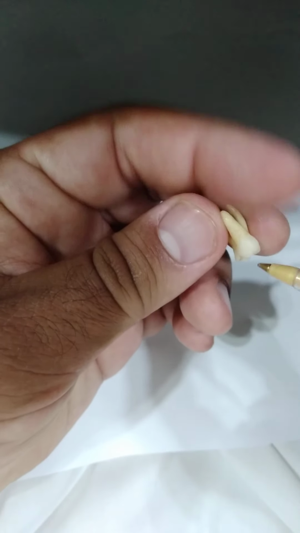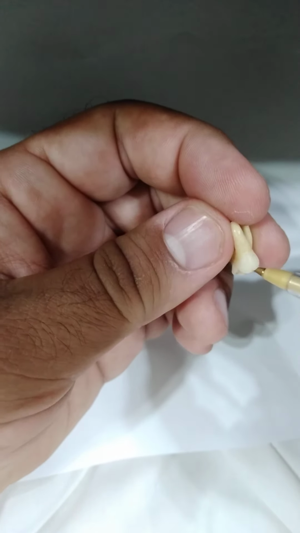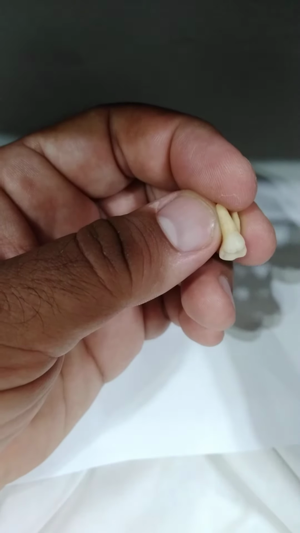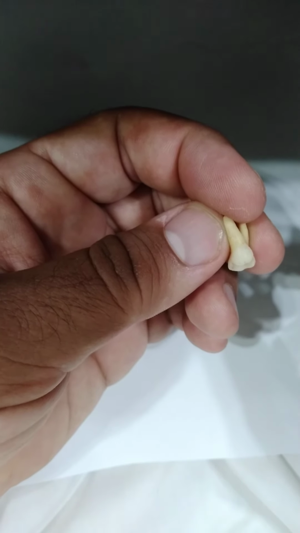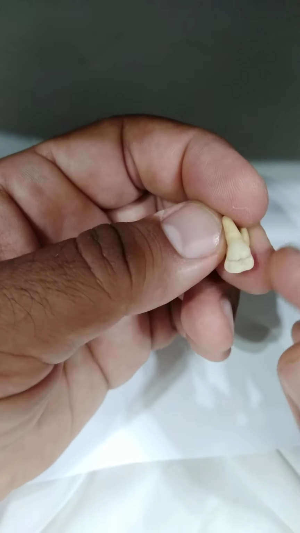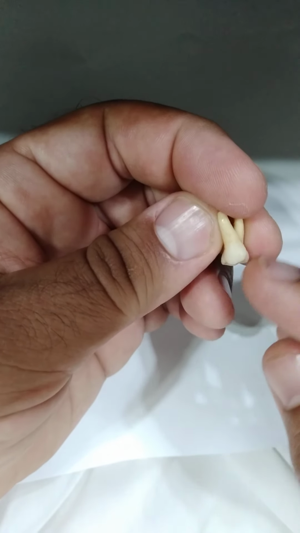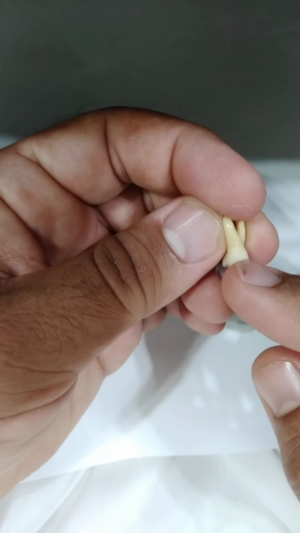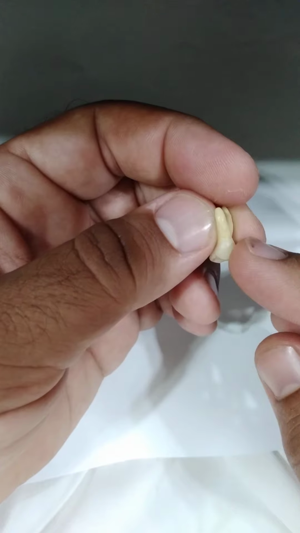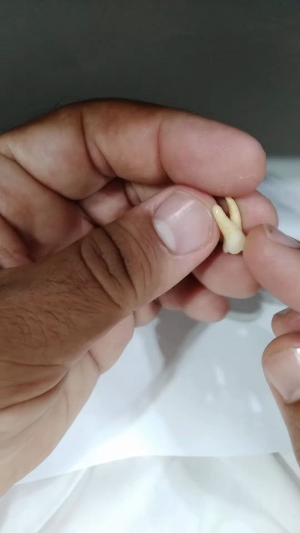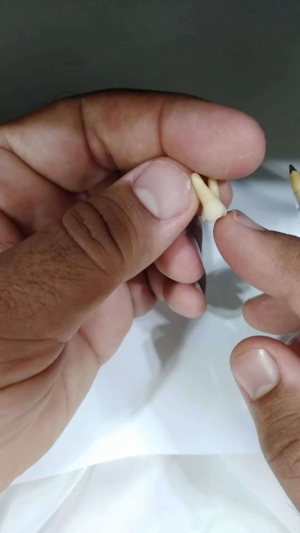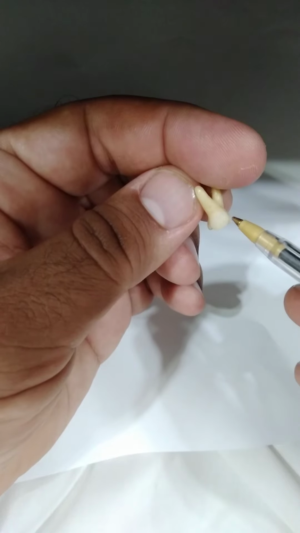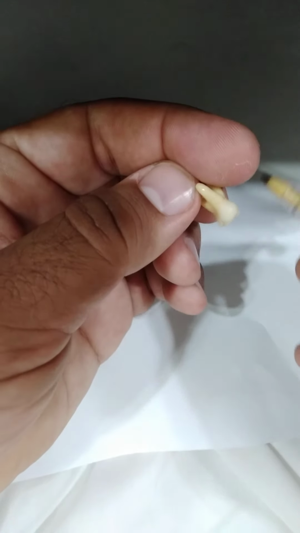So there may be a single large lingual cusp, or a very diminutive or diminished distolingual cusp. In this case, I am not able to see the distolingual cusp. So there is a large lingual cusp. So the distobuccal cusp will be visible from here because of the diminished or absent distolingual cusp.